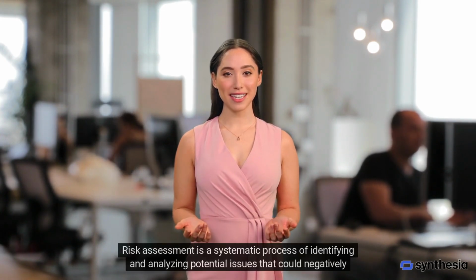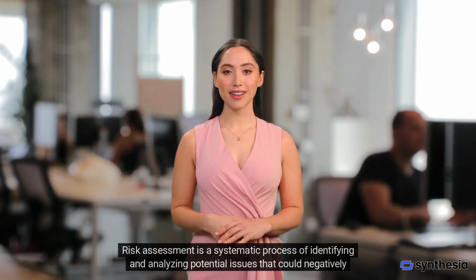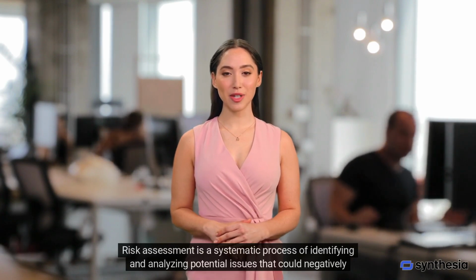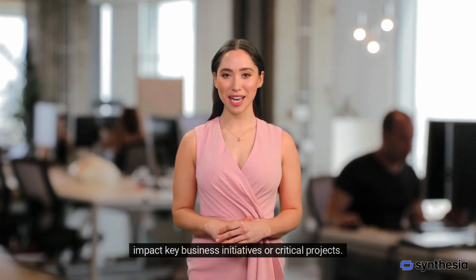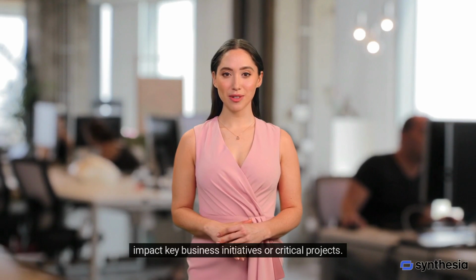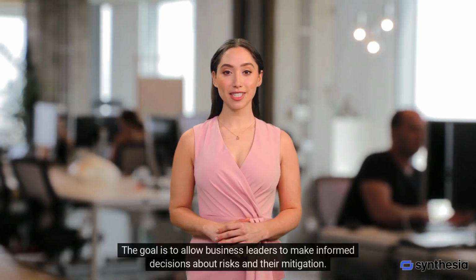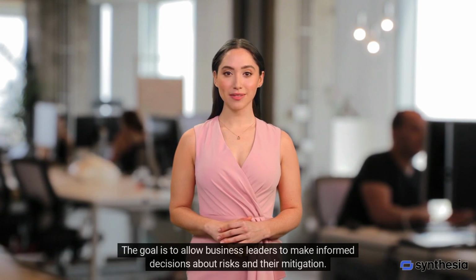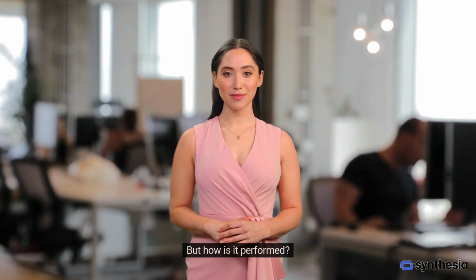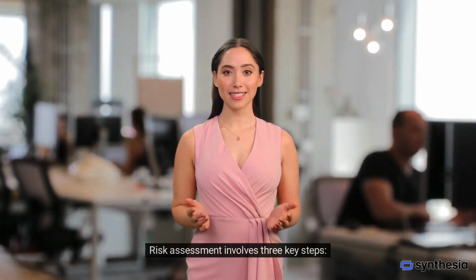Risk assessment is a systematic process of identifying and analyzing potential issues that could negatively impact key business initiatives or critical projects. The goal is to allow business leaders to make informed decisions about risks and their mitigation. But how is it performed? Let's find out. Risk assessment involves three key steps.